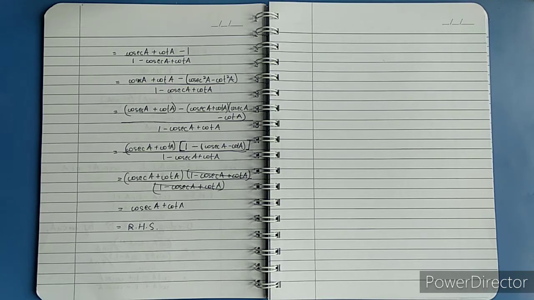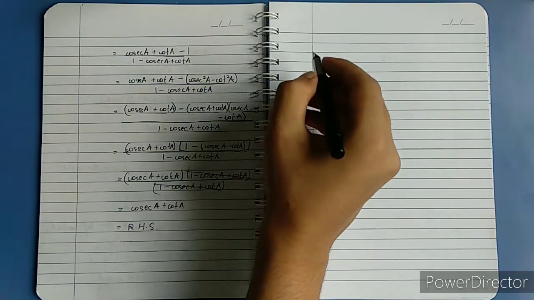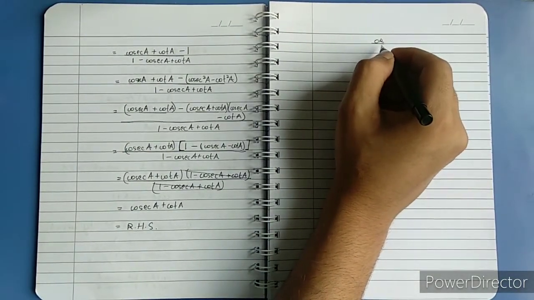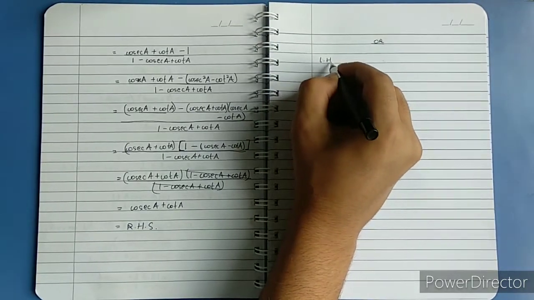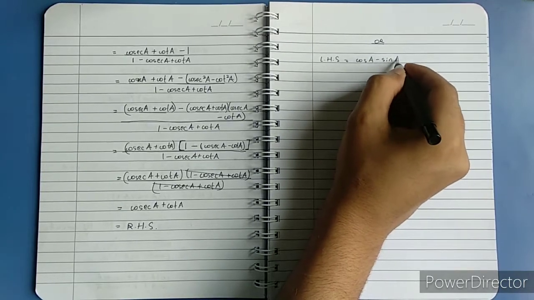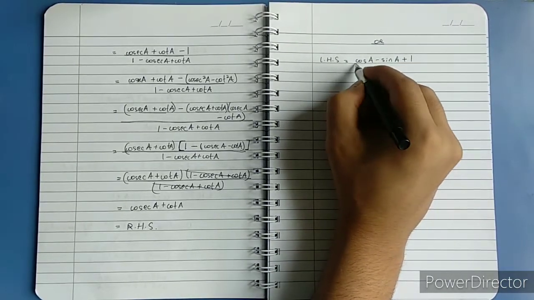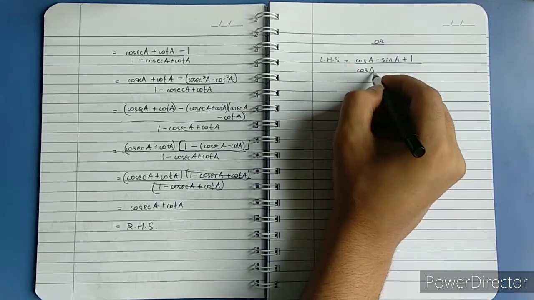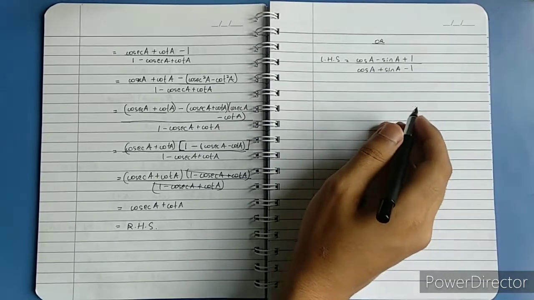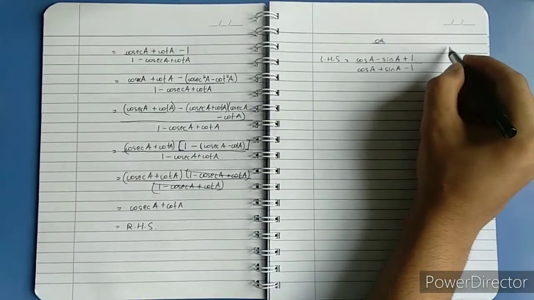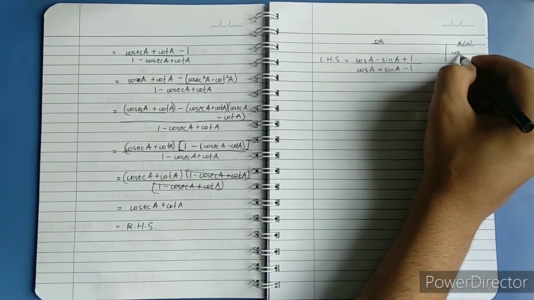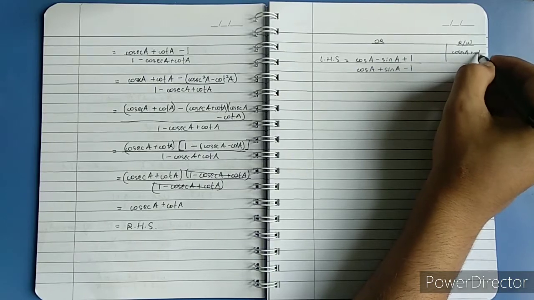The other method will be, I'll just write over here and solve that. We are given in the left hand side cos A minus sin A plus 1 by cos A plus sin A minus 1. Okay, let's make a small rough work here. What we have in the right hand side is cosec A plus cot A.